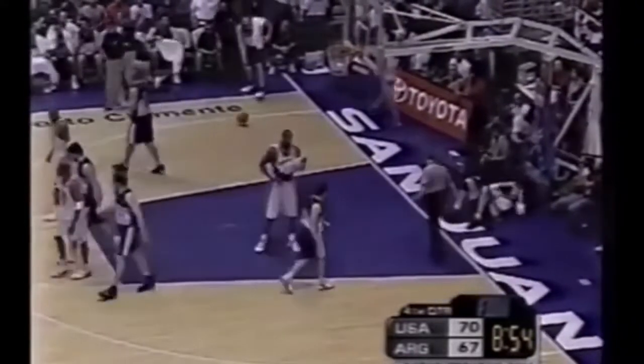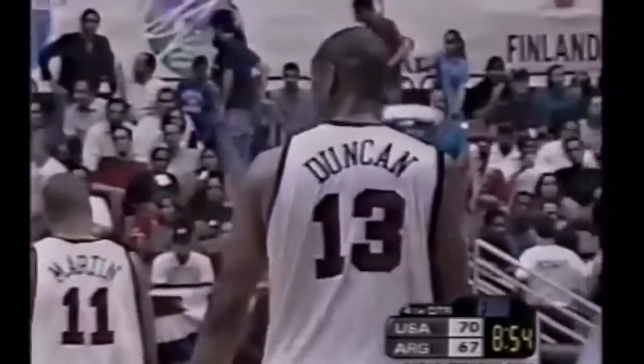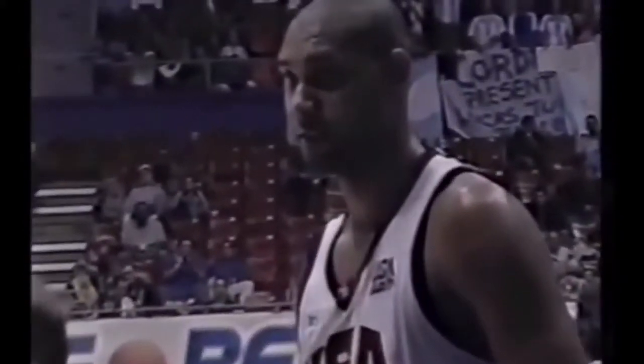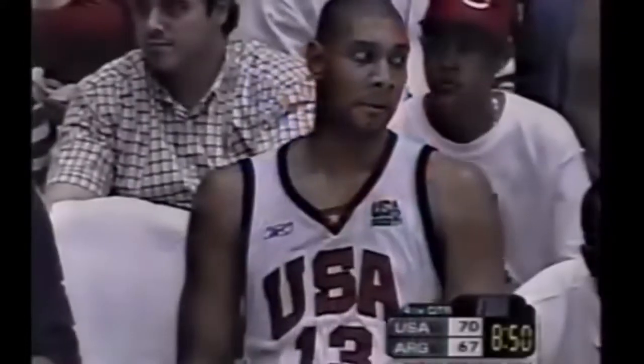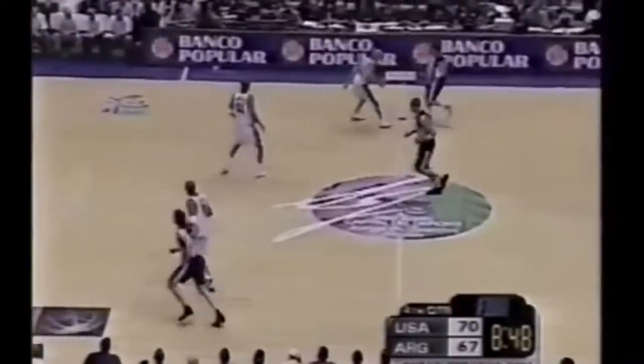Oh. Offensive foul. That's the 4th foul on Tim Duncan. That's just good defense. He's there. Showed it well, flopped well, whatever you want to call it, but good defense. Duncan heads to the bench. Jermaine O'Neal back into the game for the United States.